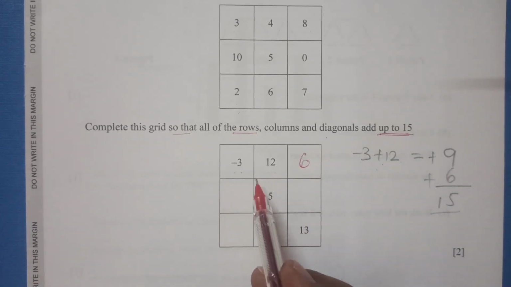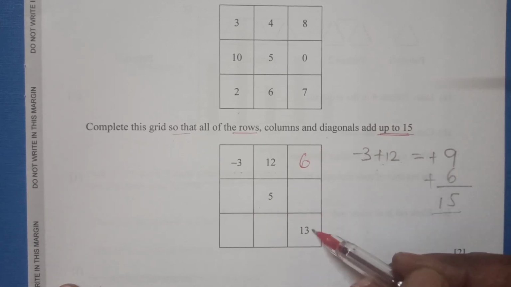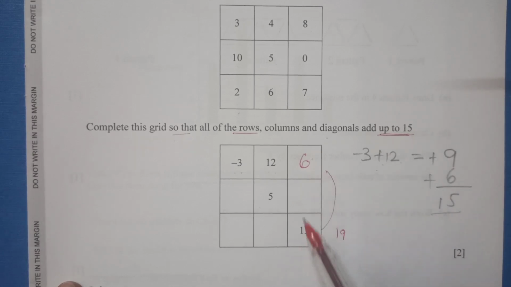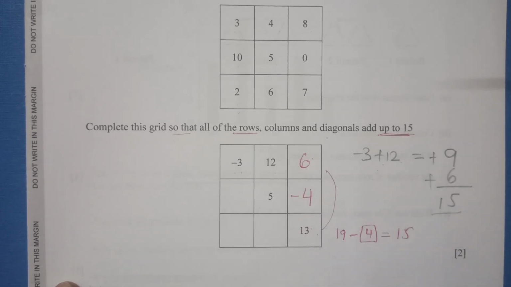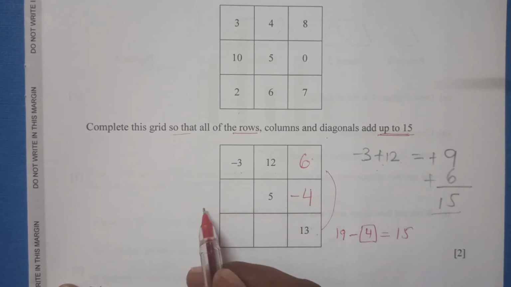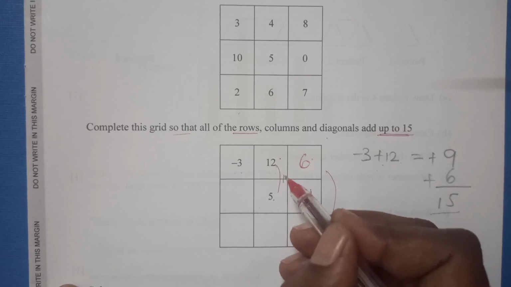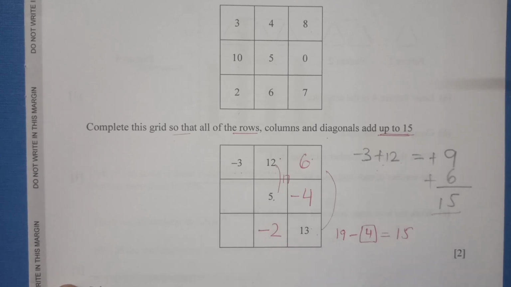Now as we have a negative number here, we have to go accordingly. If we go this way, 6 plus 13 is 19, but we need the answer as 15, so we have to subtract something. What number will come here? 9 minus 4. So we have to put negative 4 here. Now if we go this way, let's do this one first. 12 plus 5 is 17, but we need 15, so 17 minus 2, so we will have 2 here.